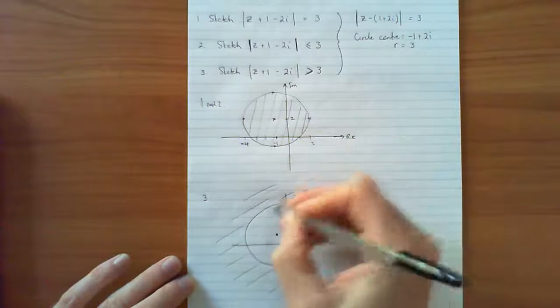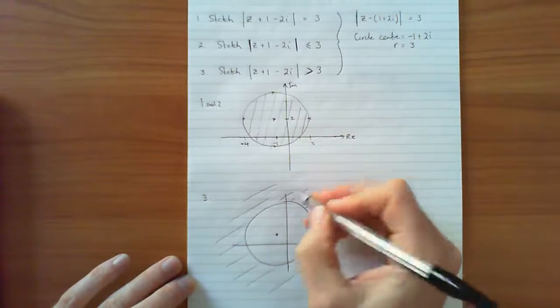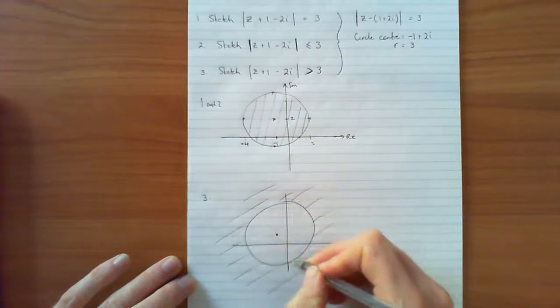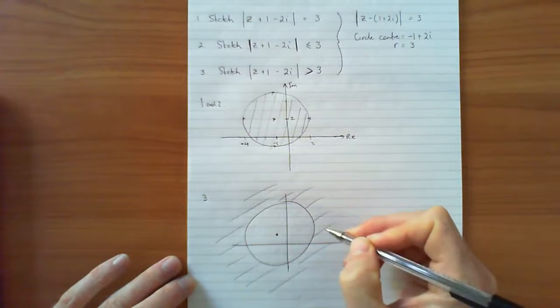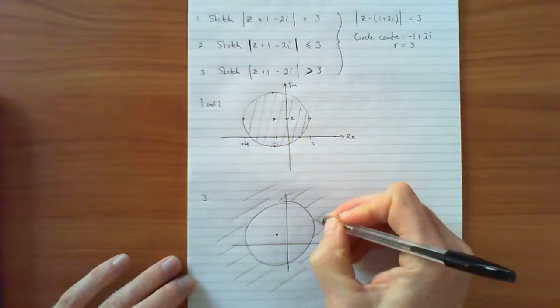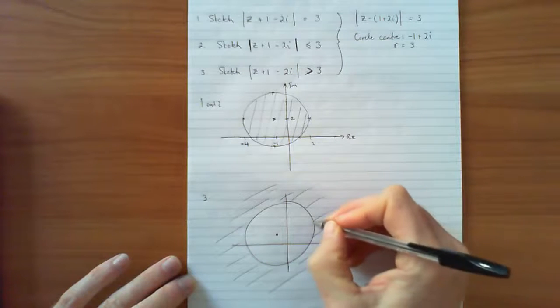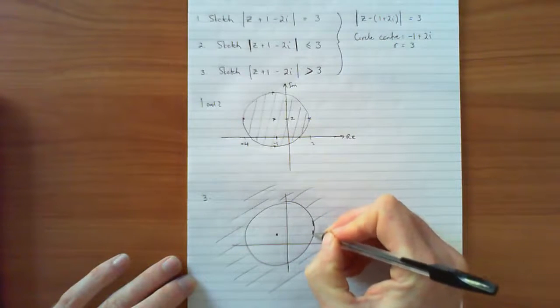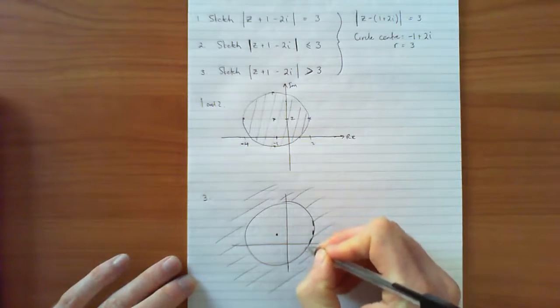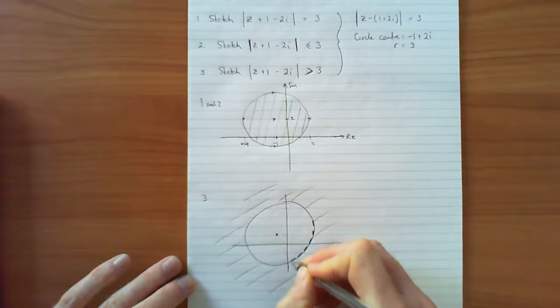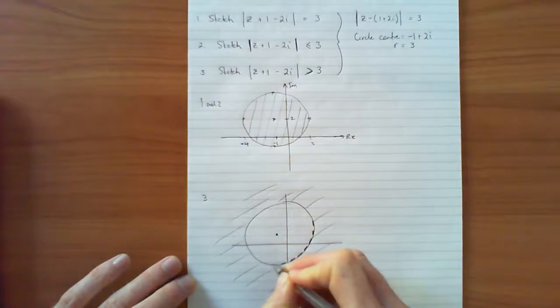But we've got one problem. How do I show that the radius of 3 is not included? Well, what I should have done, and I jumped in too quickly, and it's very easy to do this, is that the way we say the boundary is not included is that we dot the boundary.